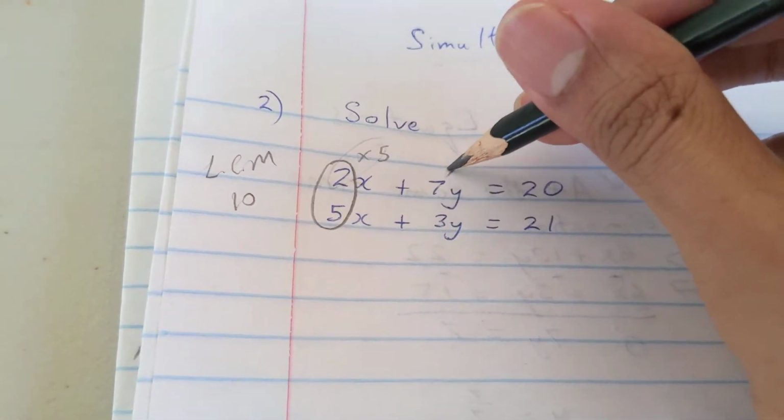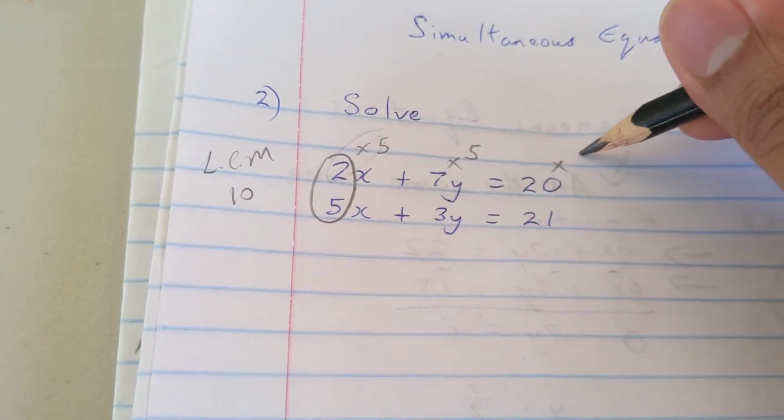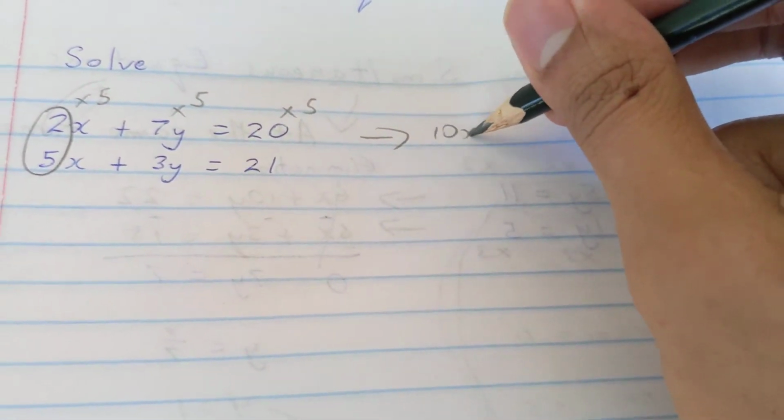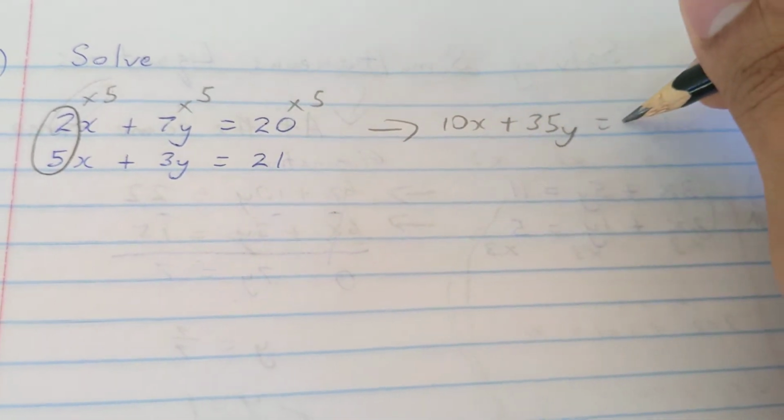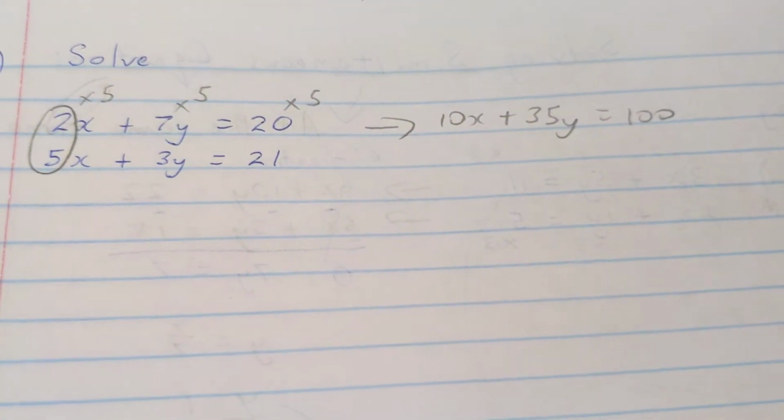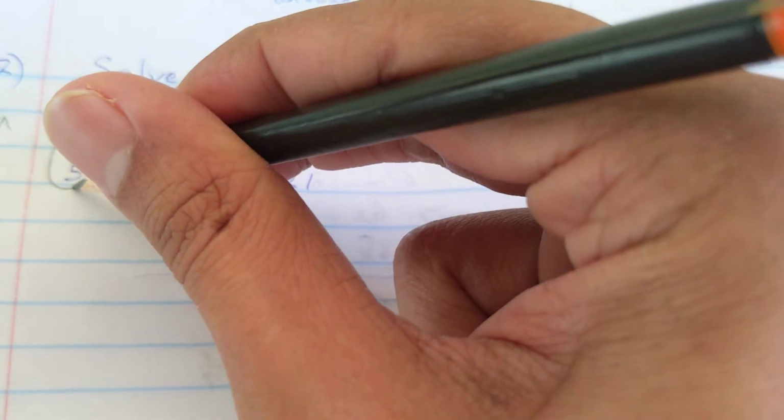And whatever you do to the first term, everybody in this equation, in this line, has to be multiplied by 5, giving me a brand new equation. 10x, which is what I want. 7 5s are 35y, 20 by 5 is 100. First equation finished.